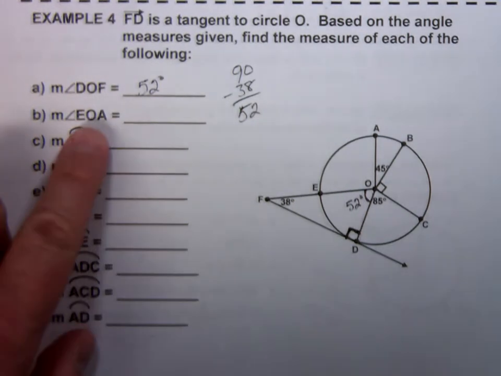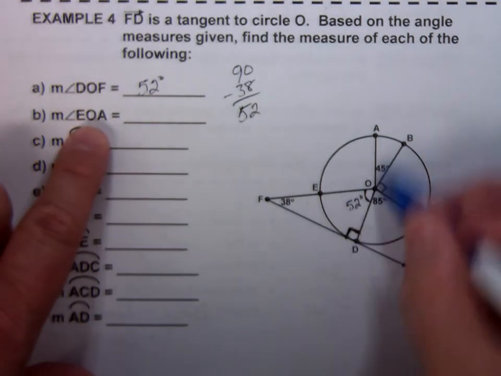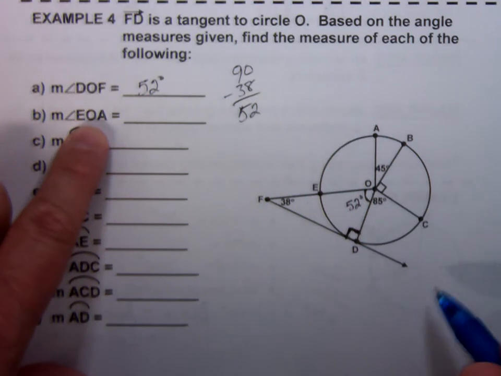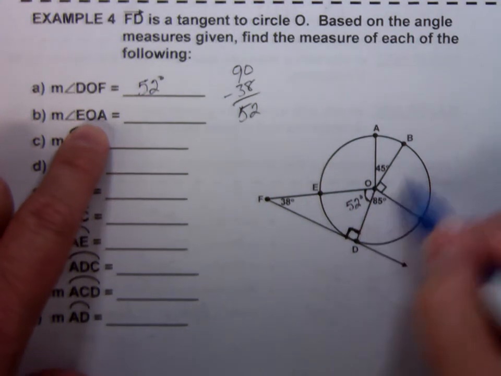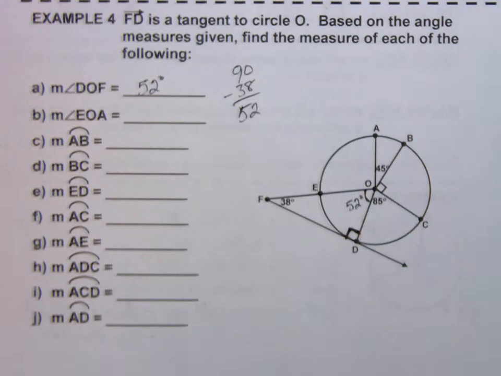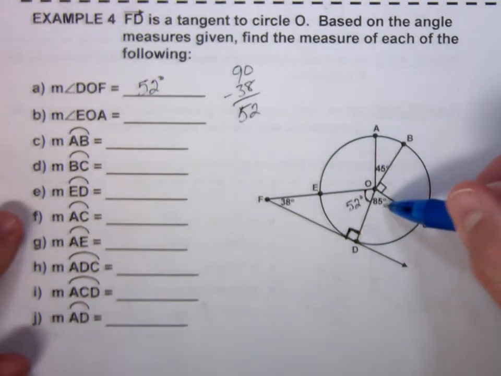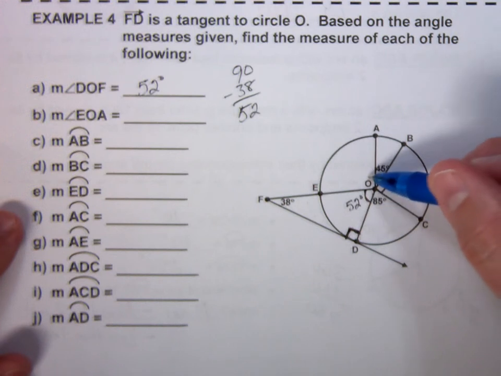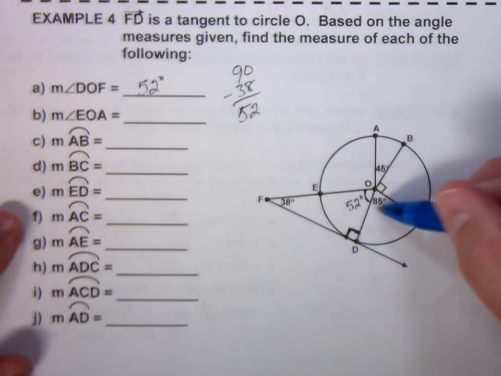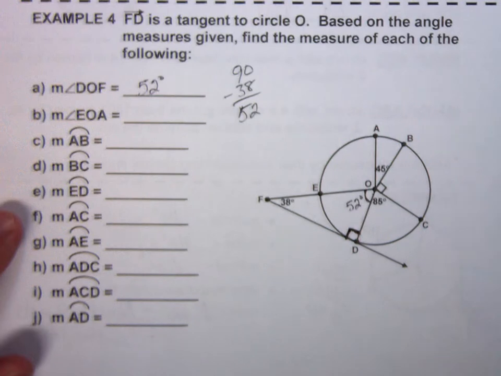Then we want to find the measure of angle EOA right here. Well, there are 360 degrees. When you add up all the central angles, they should add up to 360. And we have every single central angle except for this one. So I'm going to add up what we have and subtract from 360, and that should tell me what's left.